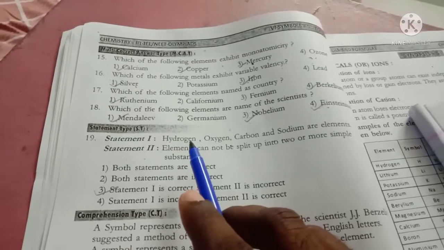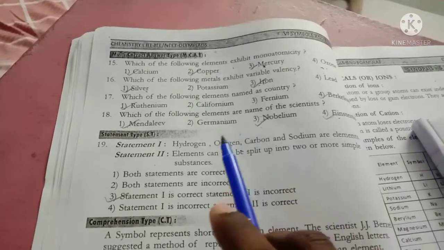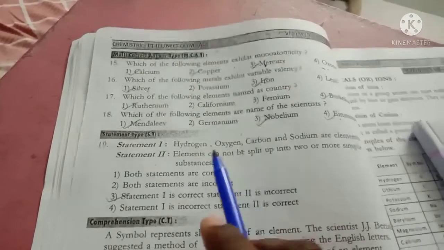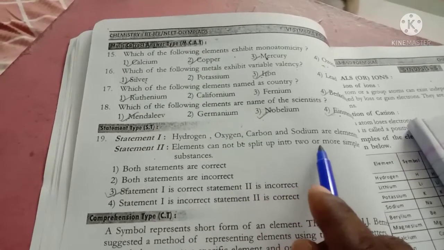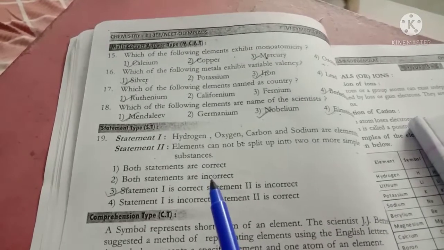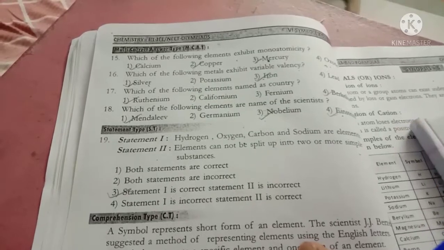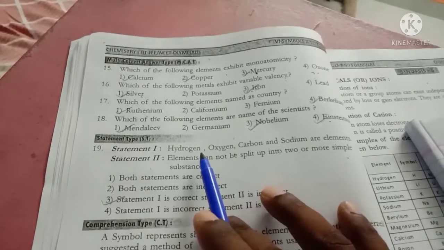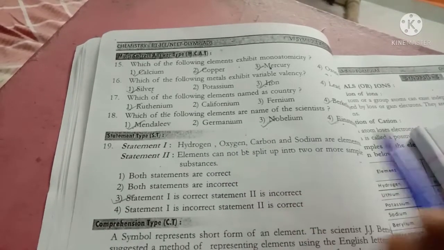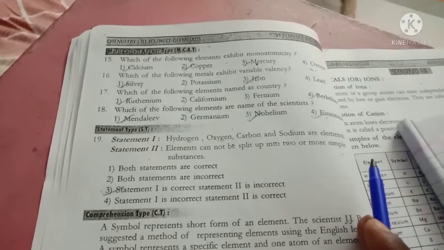Next, hydrogen, oxygen, carbon and sodium are elements. What is statement 2? Elements cannot be split up into two or more simple substances, isn't it? So hydrogen, oxygen, carbon and sodium are elements. Out of 118 elements, hydrogen, oxygen, carbon and sodium are also among them. Now, elements cannot be split up into two or more simple substances.